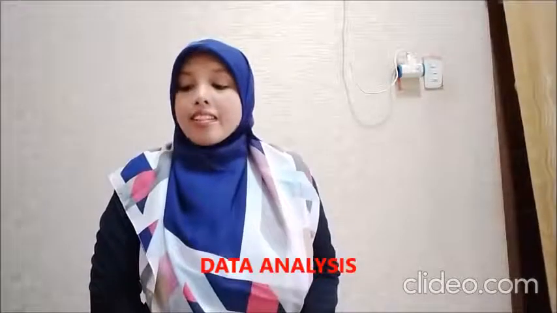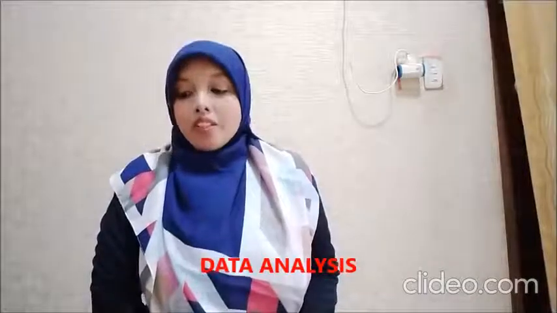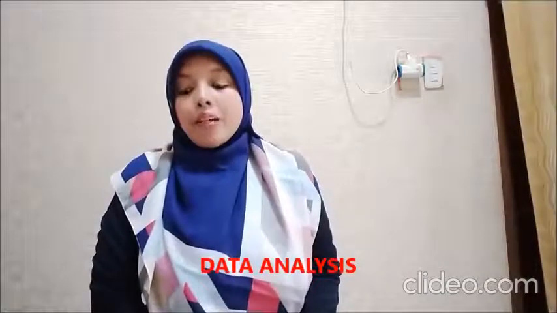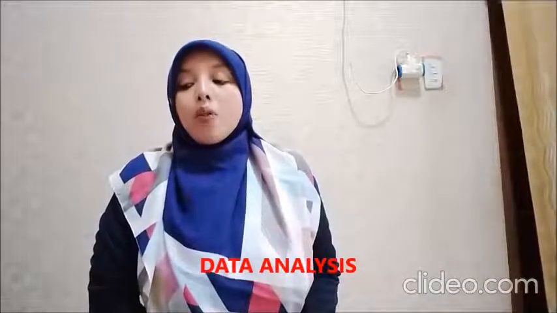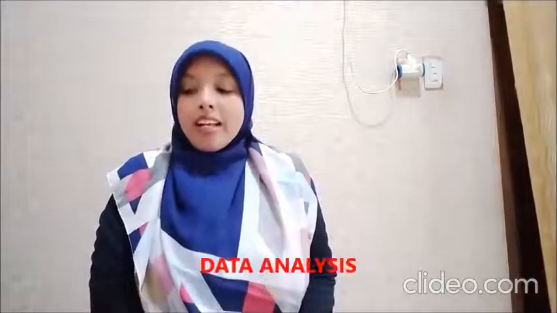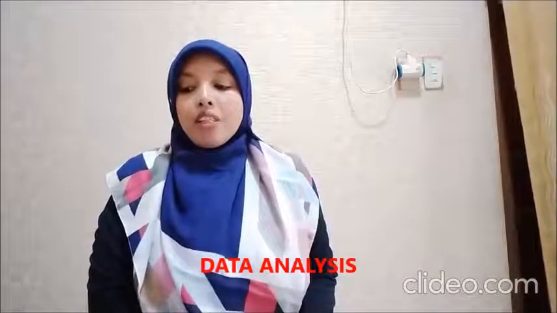Next is the data analysis techniques. First, observation. The data taken in microstructure were analyzed through thematic analysis. This analysis consists of 5 steps: first, data familiarization, code generation, theme search, themes revision, and theme definition.